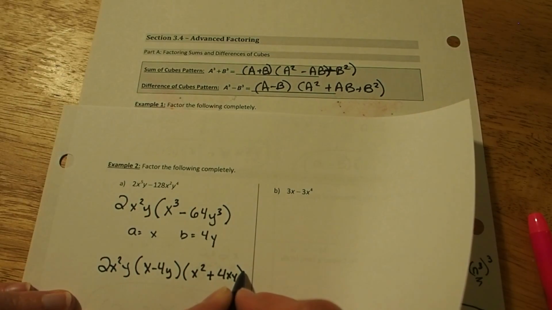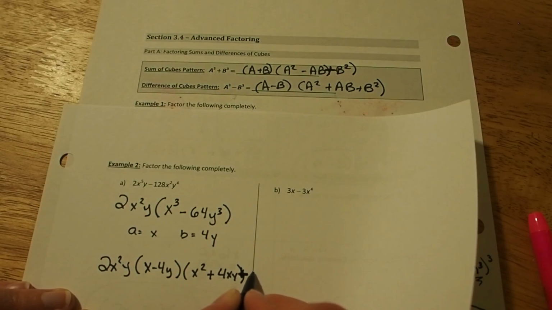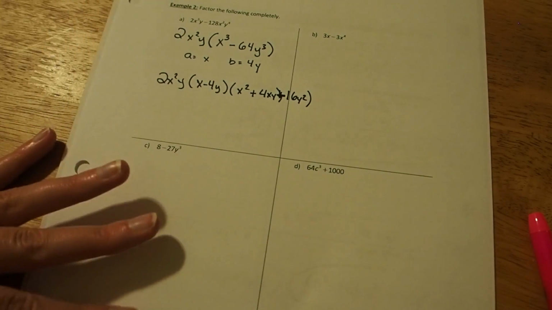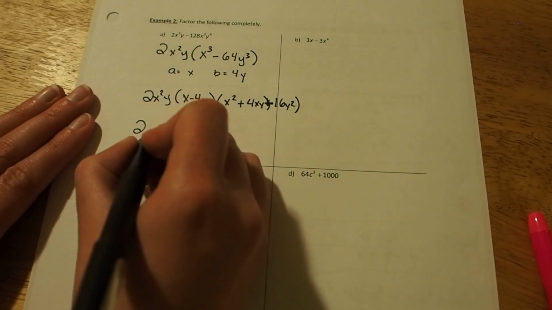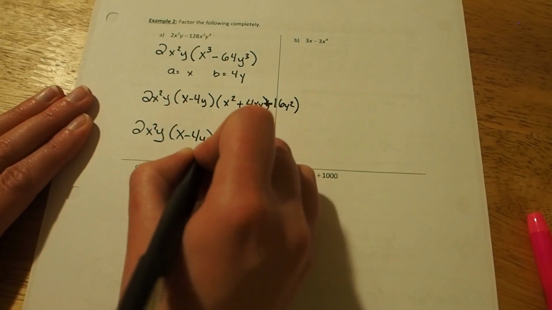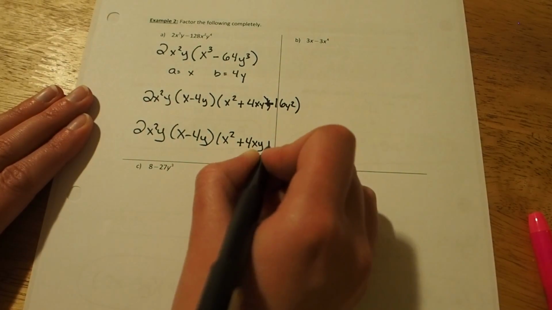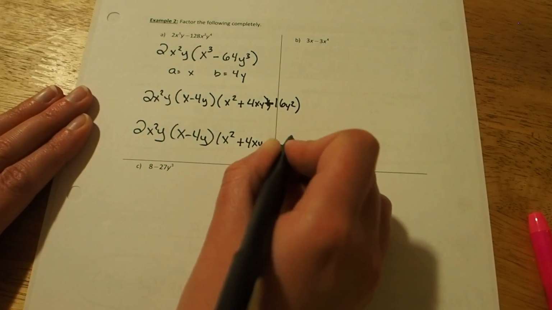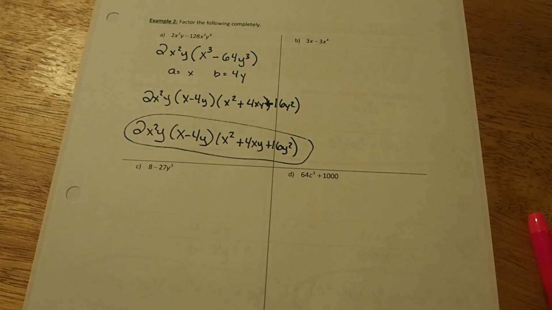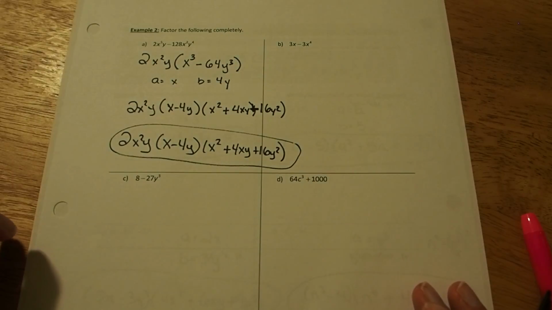plus ab, that's 4xy. I keep writing the parenthesis too soon there. Plus b squared, 4y squared, so all of that squared, so 4 squared is 16, y squared. I'm going to rewrite that one just because it doesn't look so nice with my parenthesis in the middle. So 2x squared y times x minus 4y times x squared plus 4xy plus 16y squared. That's my final. Same thing I had written above, I just cleaned it up because that plus sign didn't look so nice. All right. And the next one.